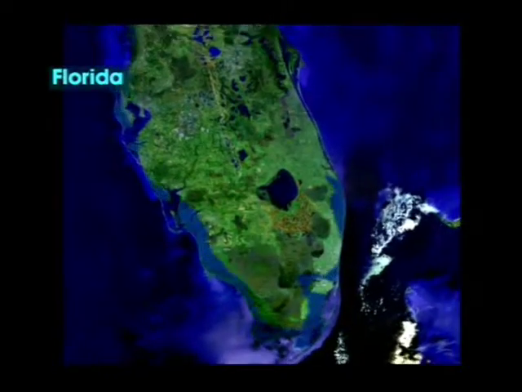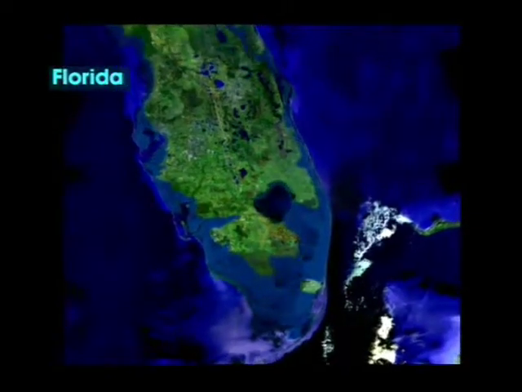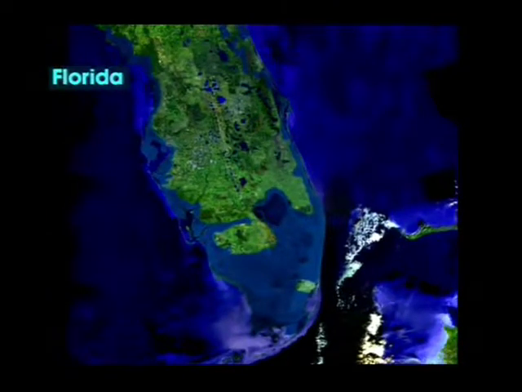If Greenland broke up and melted, or if half of Greenland and half of West Antarctica broke up and melted, this is what would happen to the sea level in Florida. This is what would happen to San Francisco Bay. A lot of people live in these areas.